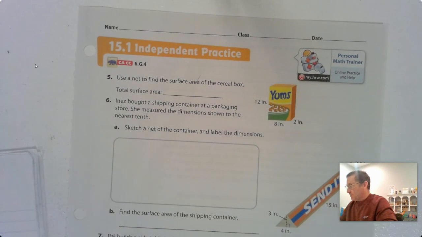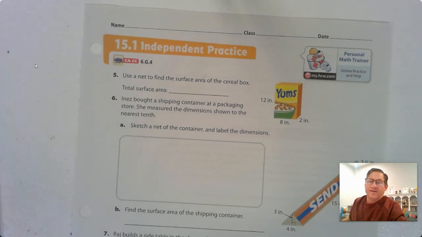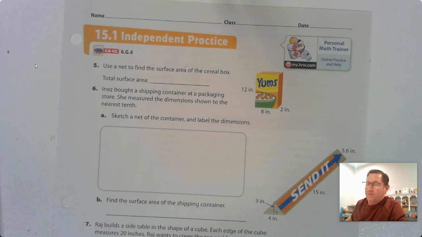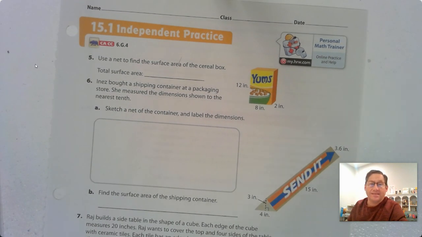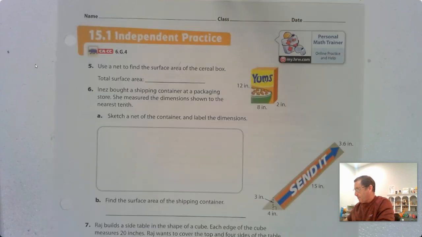Hello, everybody. So in this lesson, we're going to cover the independent practice problems for module lesson 15.1, nets and surface area. And we're on page 425 of the 6th grade Go Math textbook. So let's go ahead and get started with number 5.